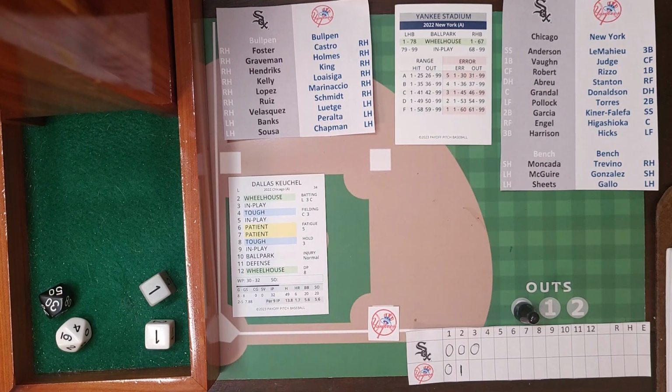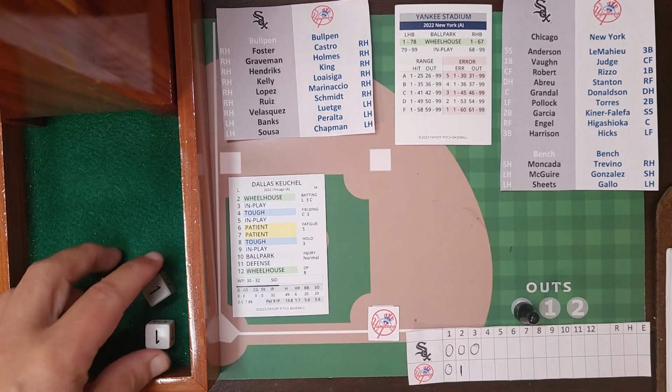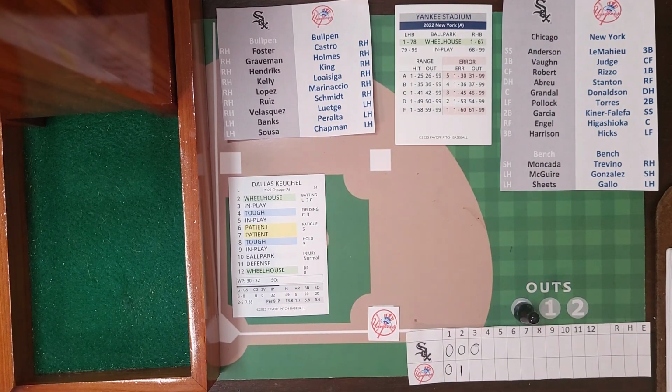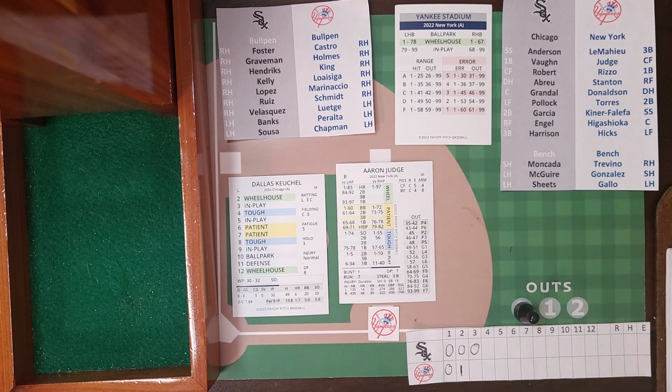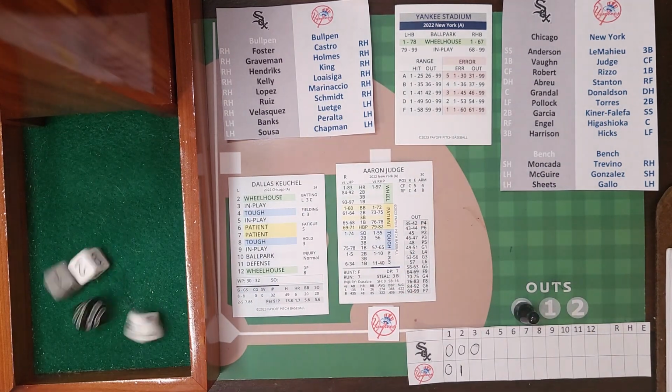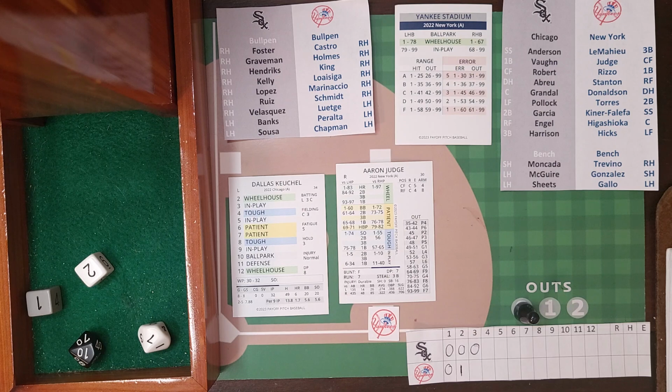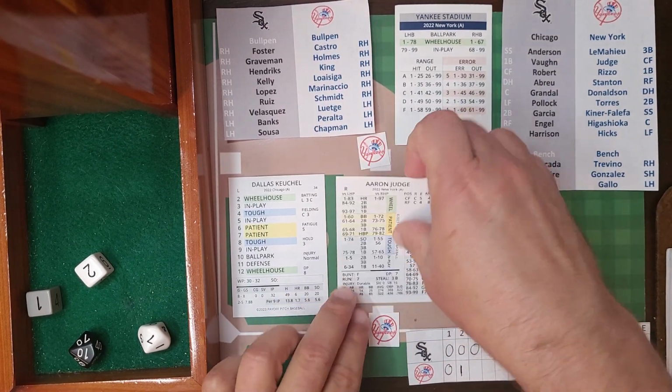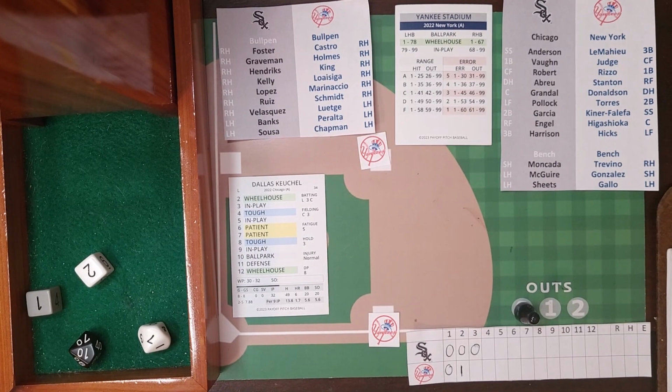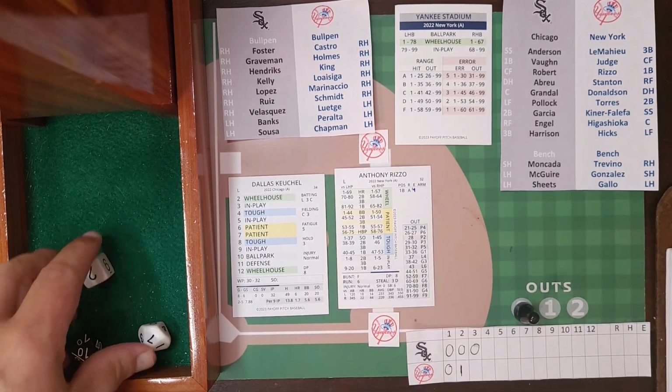And that will take it to Aaron Judge. Keuchel, 3 is in play, 17. That's going to be a base hit for Aaron Judge. Lead die of 1 means a 1-base advancement with the runner on first. So runners are at first and second. The Yankees putting guys on again. But can they capitalize and bring them home? Because if they don't, they can come back to bite them. Anthony Rizzo is up. First and second, nobody out.